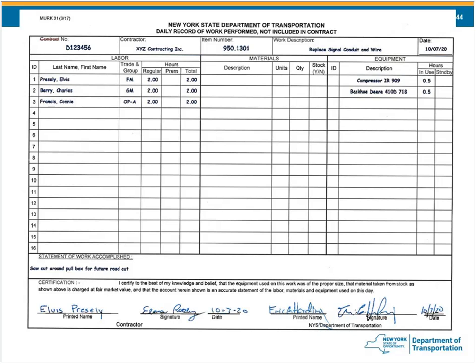It will come down to the office review. The inspector rarely will know what the union rules are, but the office engineer, the EIC, will know what they are. But the inspector signing the Merck 31, if they have any disagreement with these hours, they can make an annotation of what they've witnessed.